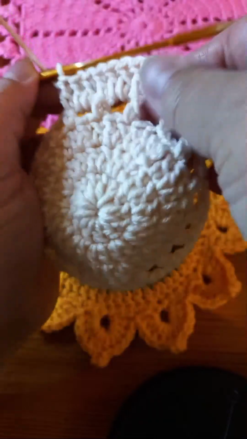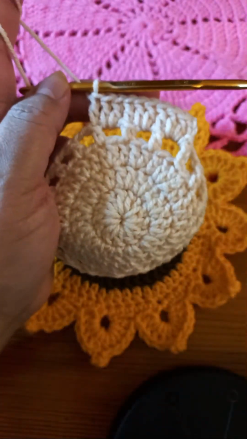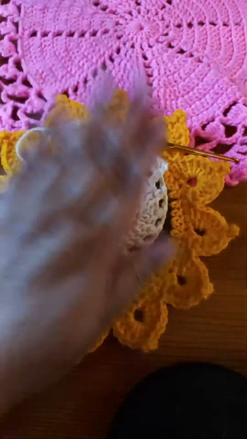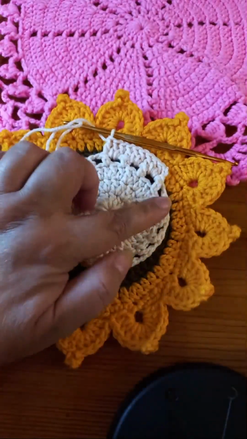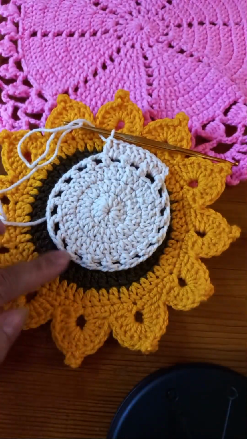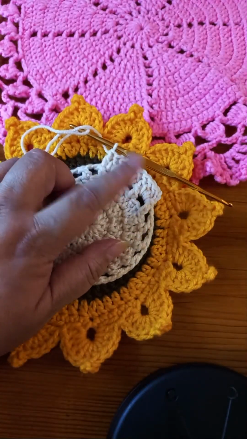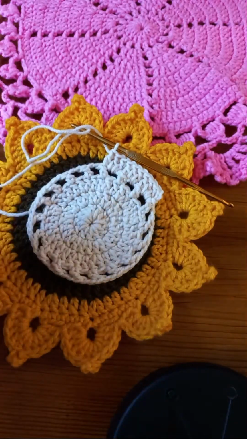As we do these stitches, it's getting the shape of a good circle, increasing this way. This time it's not looking so good, but when you do stitches under this loop of 2 chain, your circle will look good.